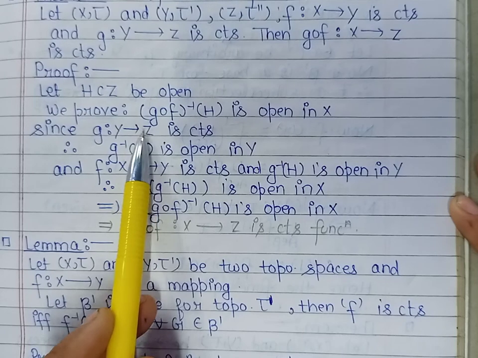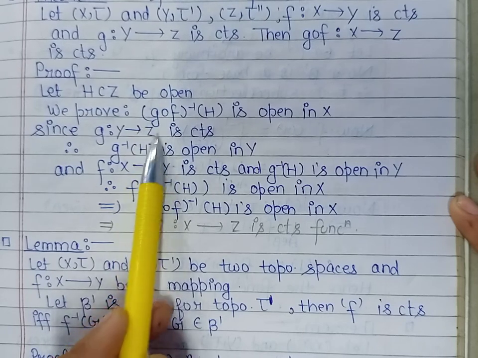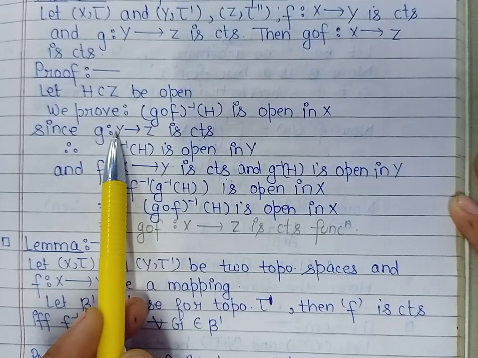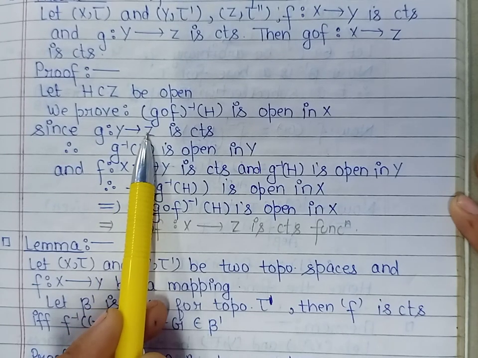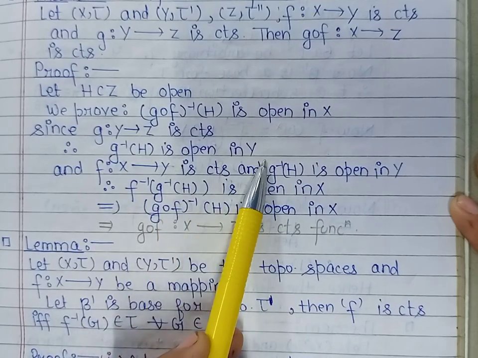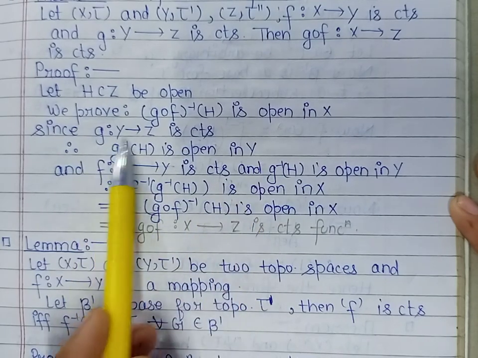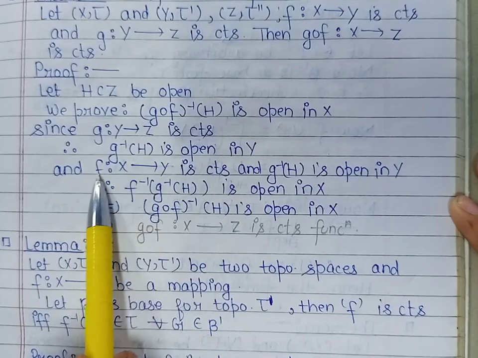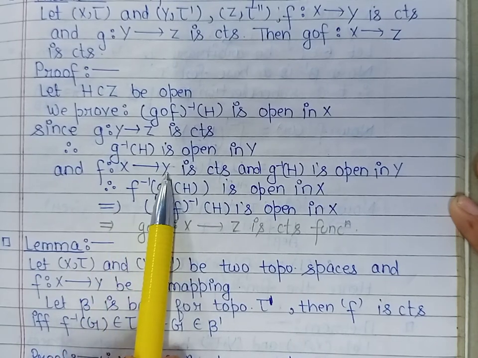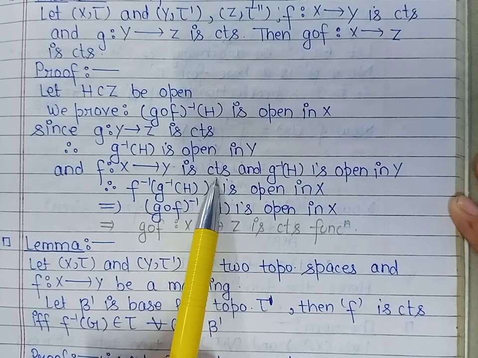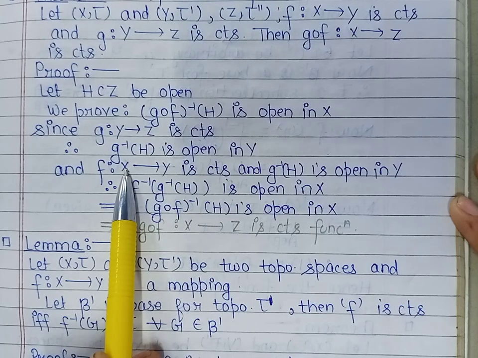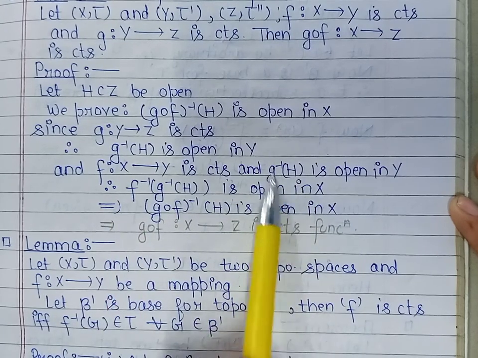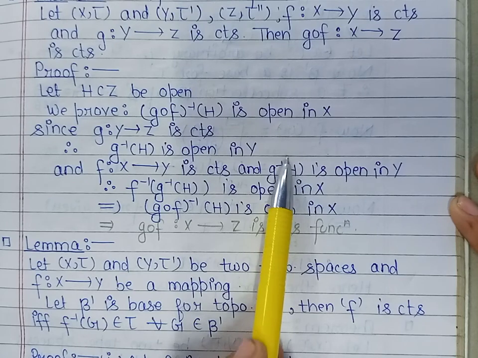by definition inverse image of every open set in Z is open in Y. H is open set in Z, so its inverse image under g will be open in Y. Now g inverse H is open in Y and the function f from X into Y is continuous. So inverse image of every open set in Y, that will be open in X. So its inverse image under f, that will be open in X.